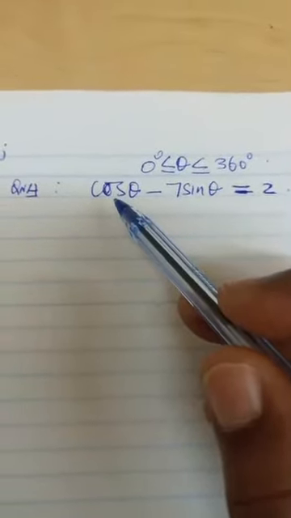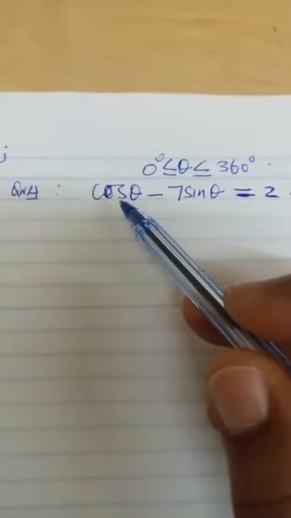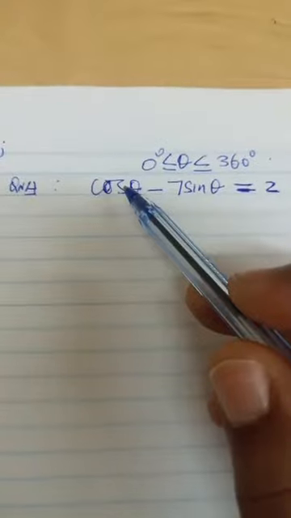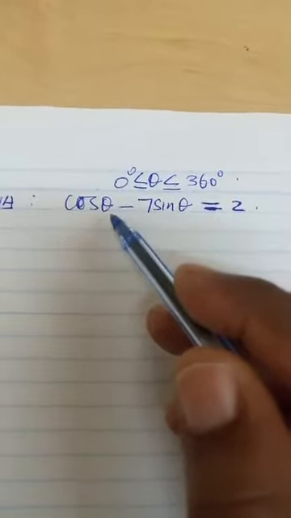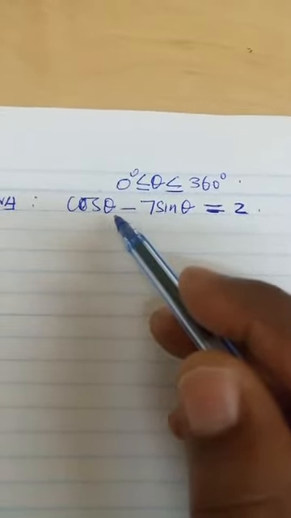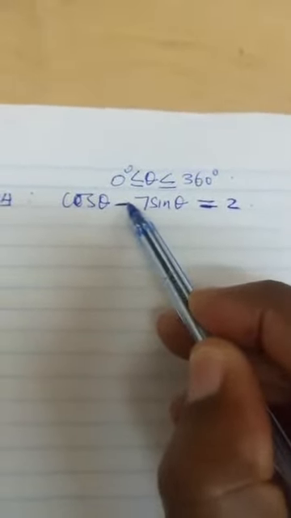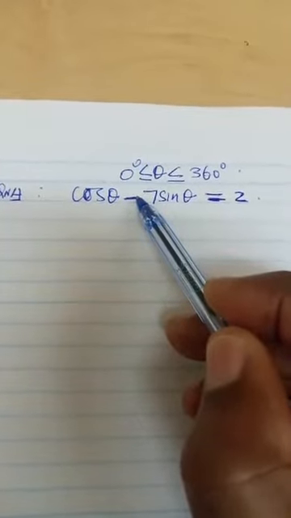And once you have a sine on the left hand side, then definitely that must be an expansion of a sine. So we shall assume that this is a cos expansion, and with this minus, it implies that it is a cos addition.